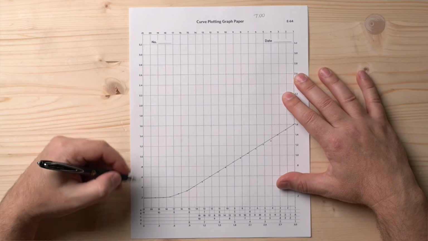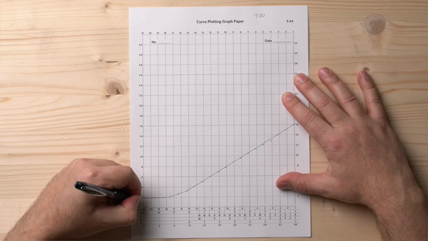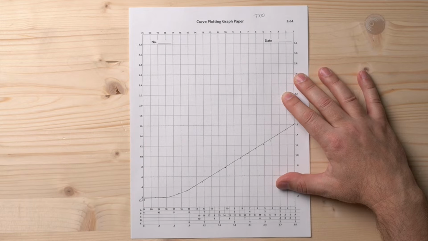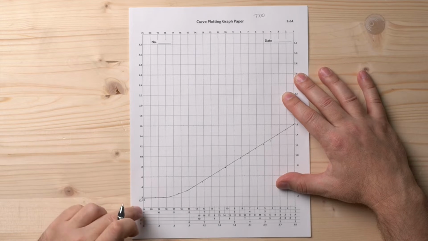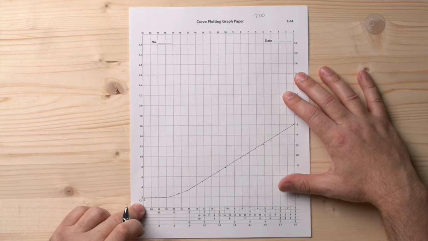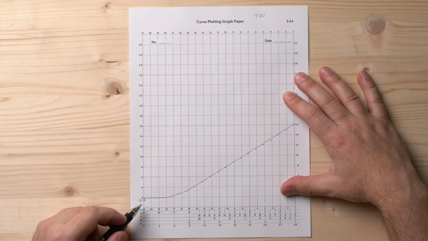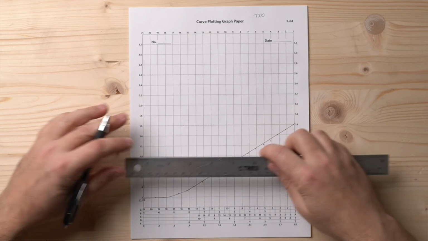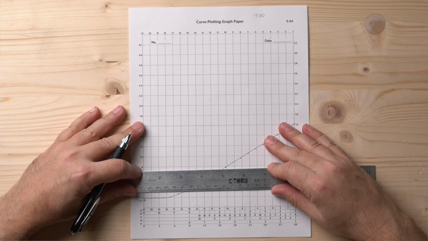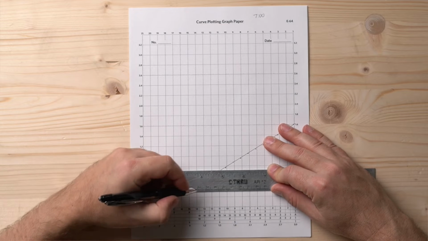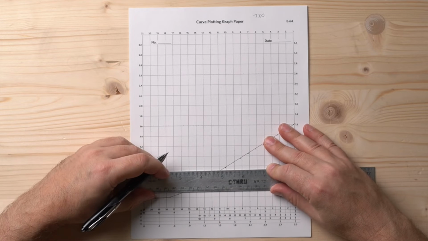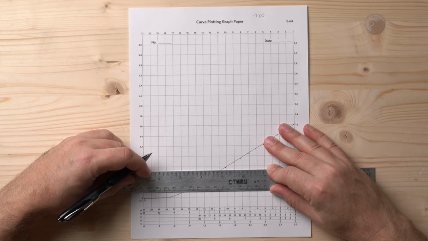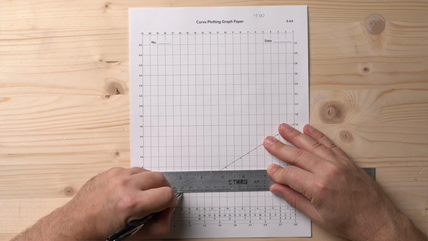Okay, we've got our curve again. We have a base fog of 0.19, a little bit longer development time, a little bit higher base fog. So we need to find 0.1 above that. That's going to be a 0.29, and that's going to be right through here.